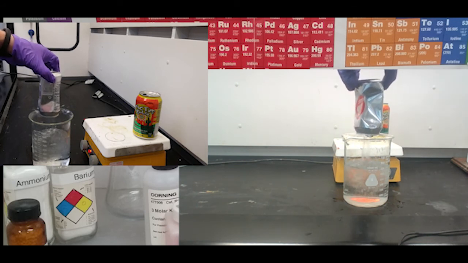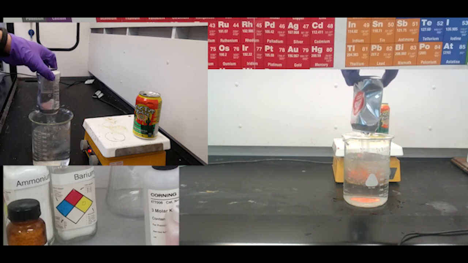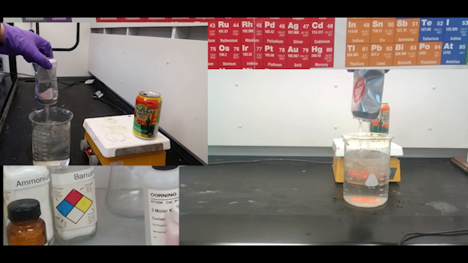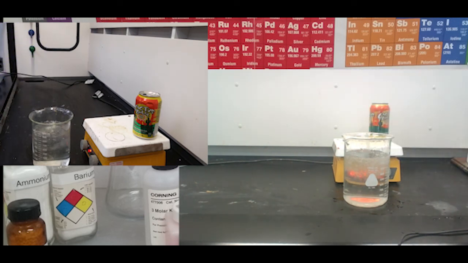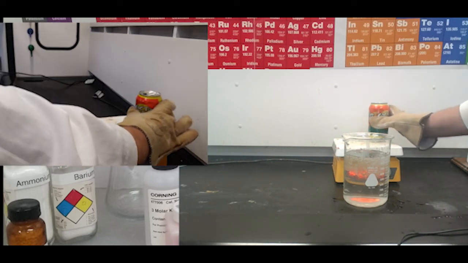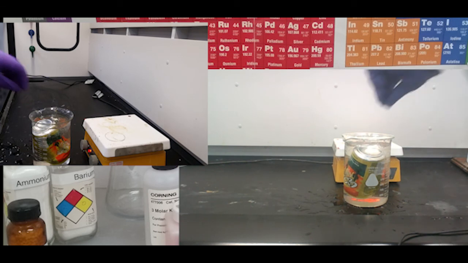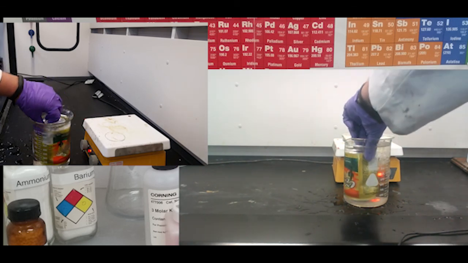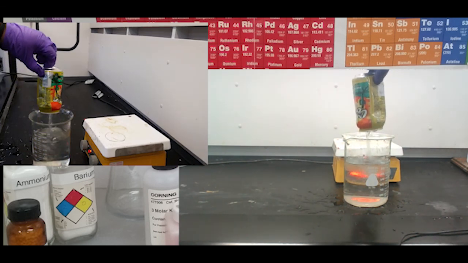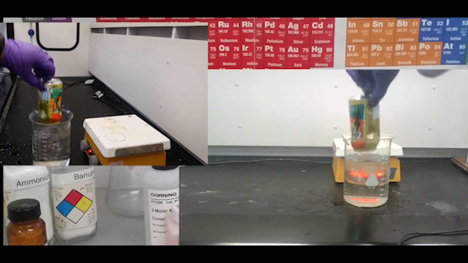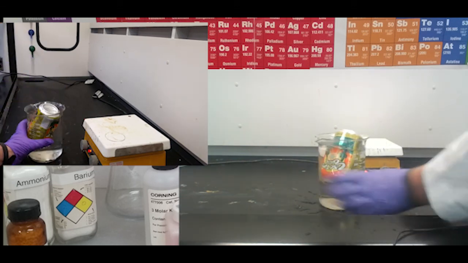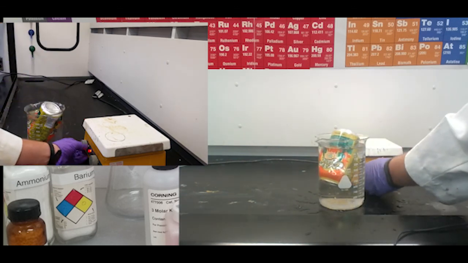I prepared two just to do it twice because sometimes it doesn't work very well on the first try. And our second one. And you can see what happened to the can. That concludes the data collection portion for this laboratory exercise.